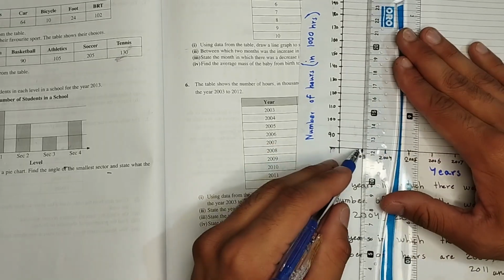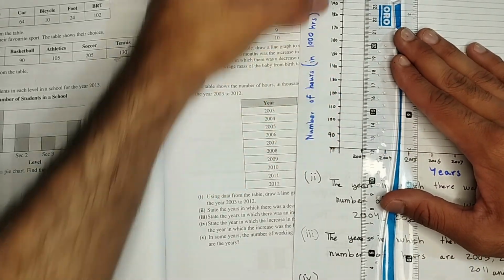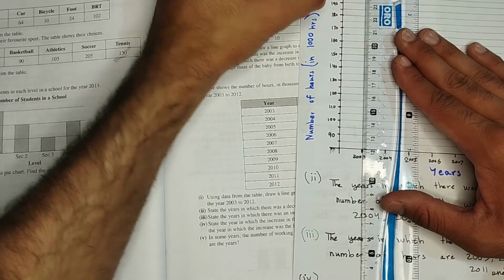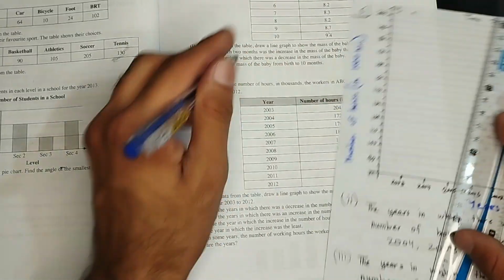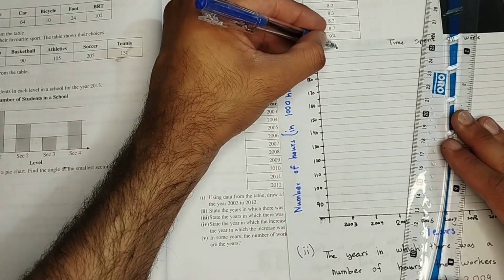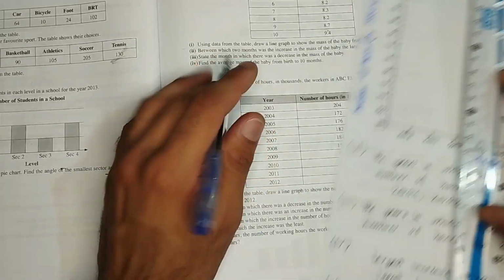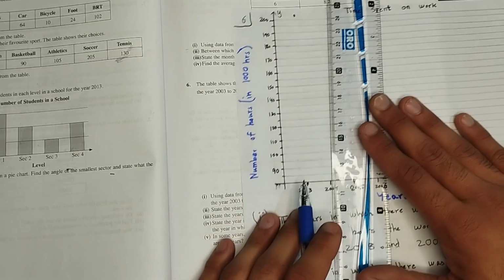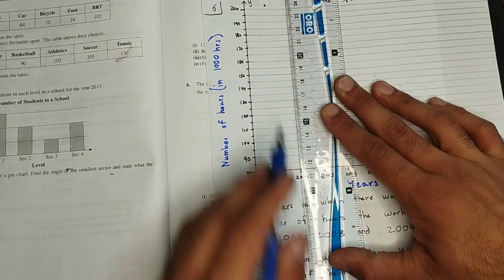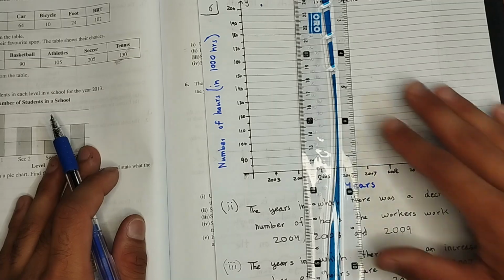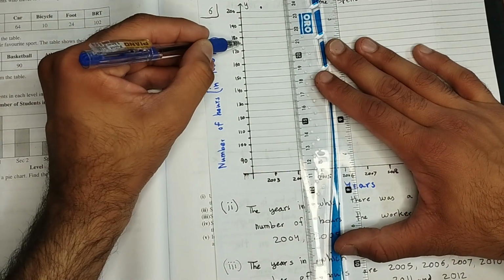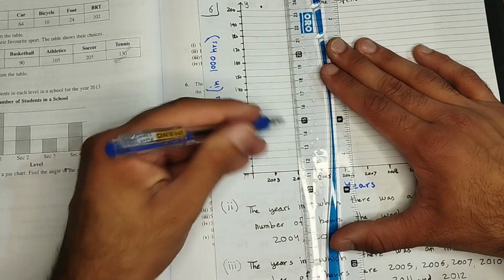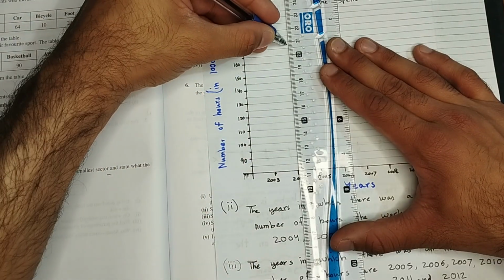Let's see. Take your rulers, go to 2003, mark the number. Yeah, this is going to be almost 204. Now we need to mark 172 for 2004. 172 for 2004. 70 here, 75 here. So in between them we need to go. Here, right here.